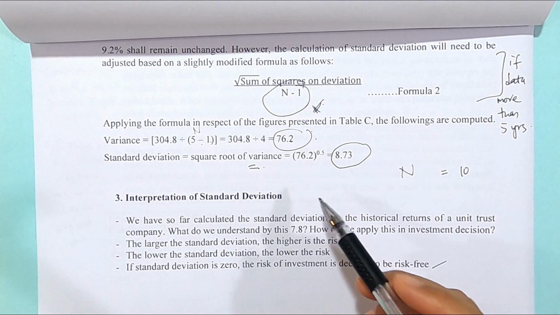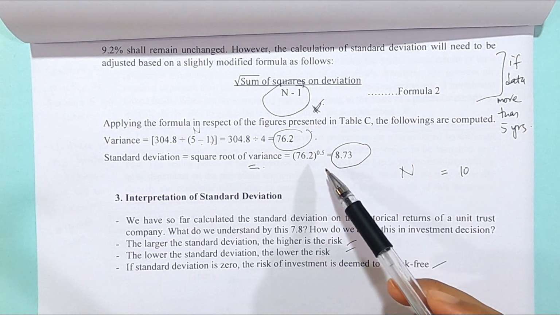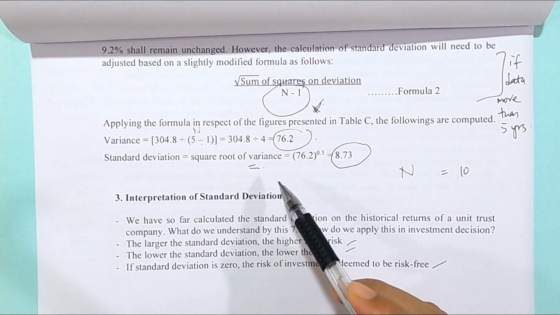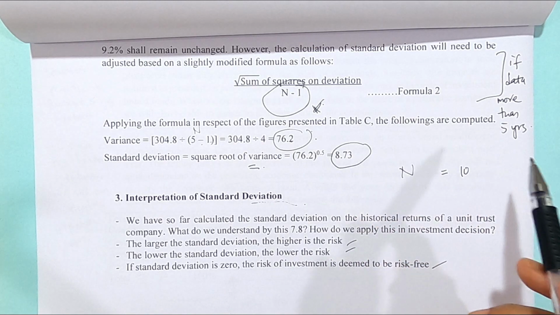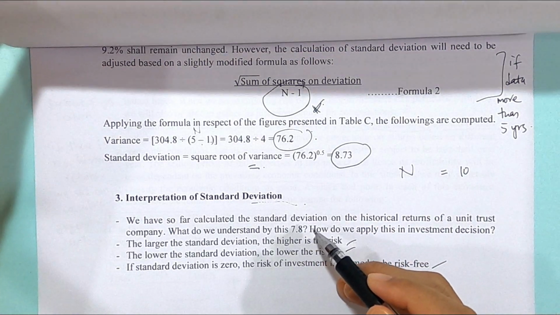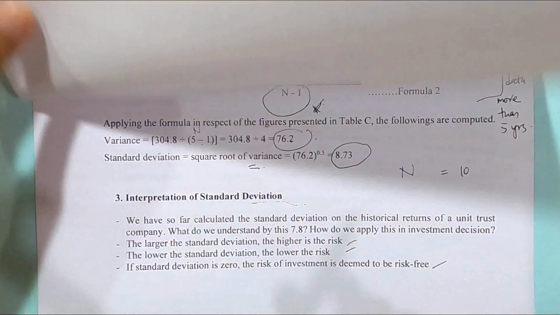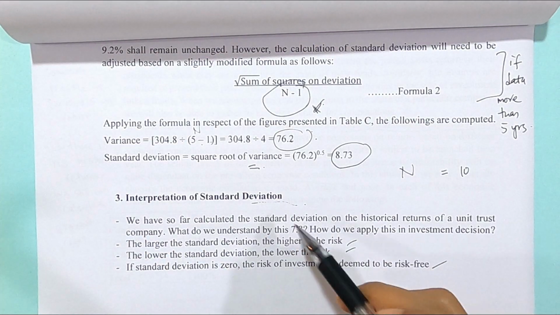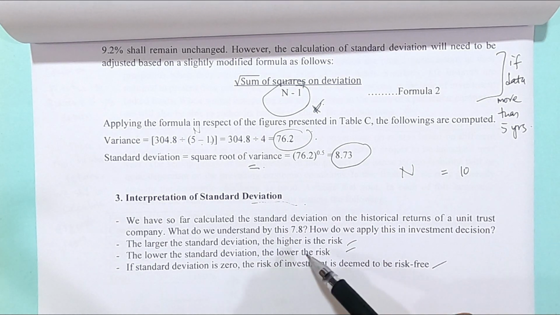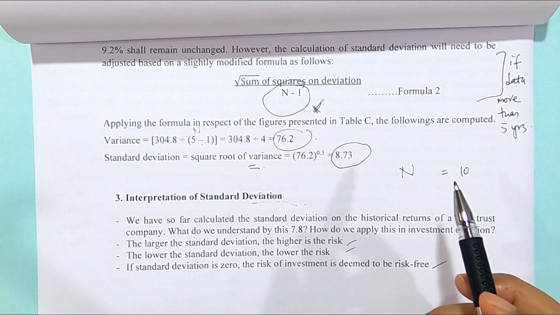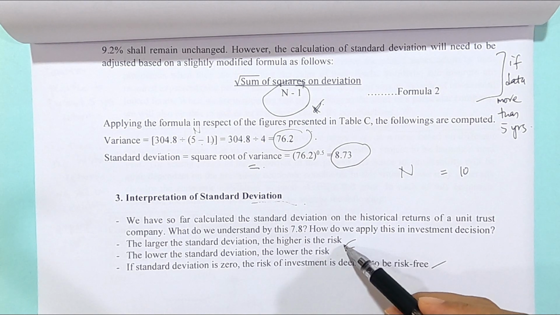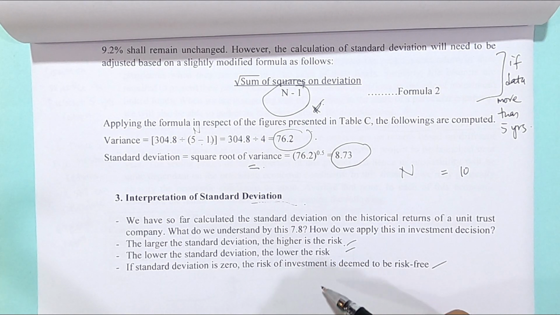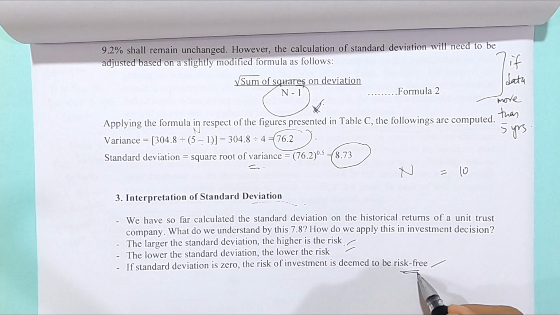Okay, at this point of time, we already know how to calculate variance and standard deviation. Now we are going to look at how we can interpret the standard deviation. As we know, the standard deviation is 7.8 in the first case. What does it mean? It means the larger the standard deviation, the higher the risk. So standard deviation is the measurement for risk. The lower the standard deviation, the lower the risk. And if standard deviation is 0, the risk of investment is deemed to be risk-free.